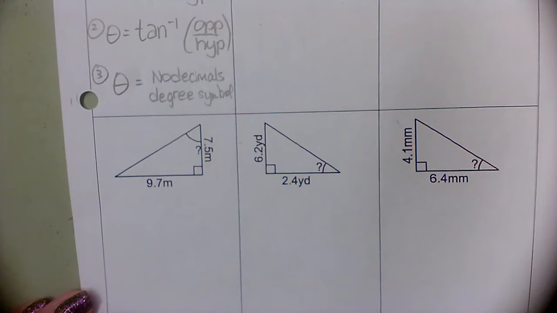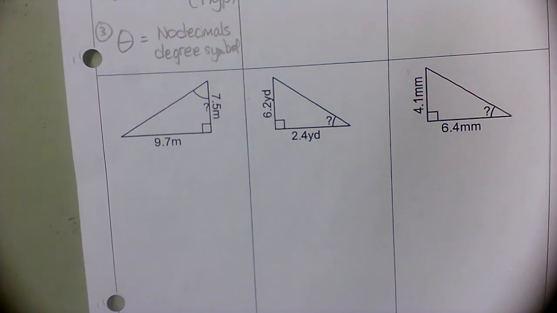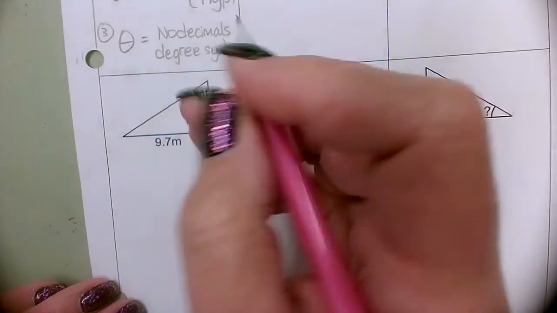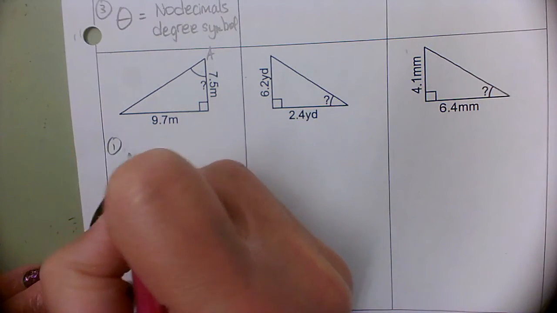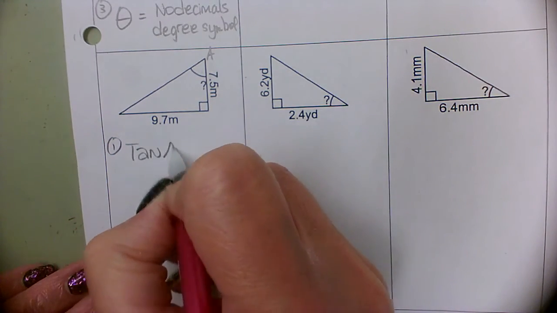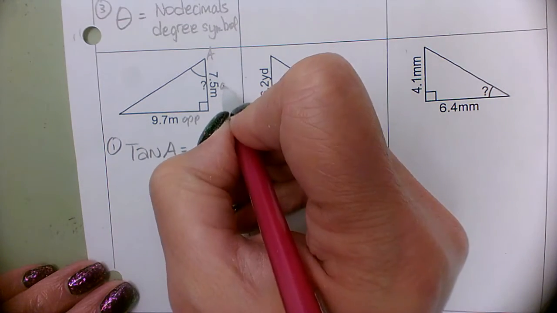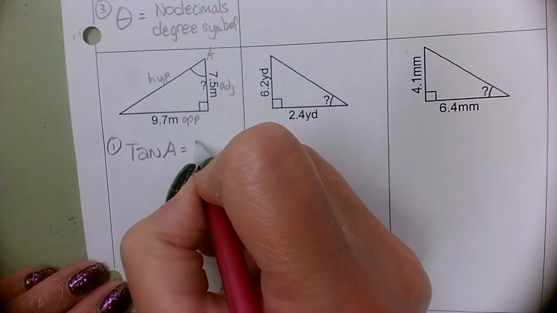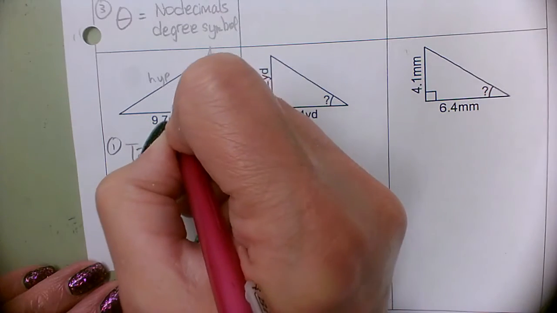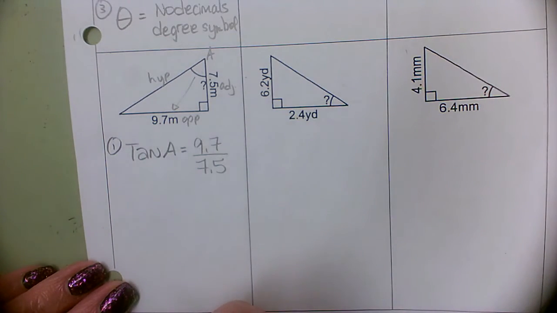So let's try one of these. There's only one way of doing them. There's no multiplying and no dividing this time. So here's my angle up here. I'm going to label it A. So step number 1, set it up. Tan of my angle. I know that this is the opposite side, and that's the adjacent side, and this is my hypotenuse that I don't need. So opposite is 9.7 because it's across from my angle, and a 7.5 on the bottom. There it is set up.